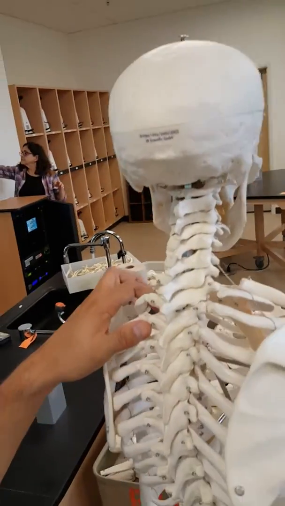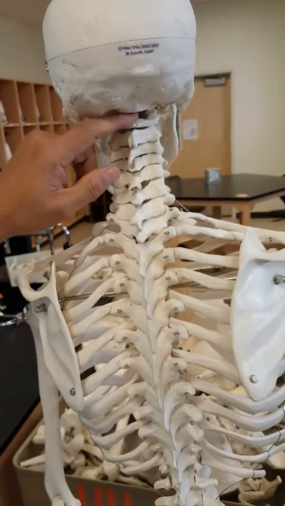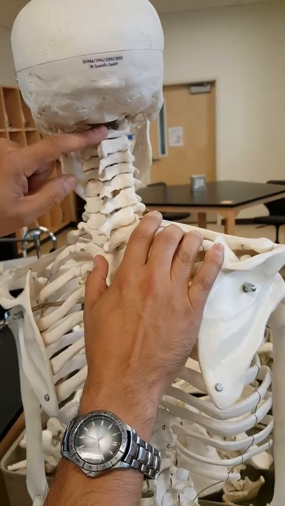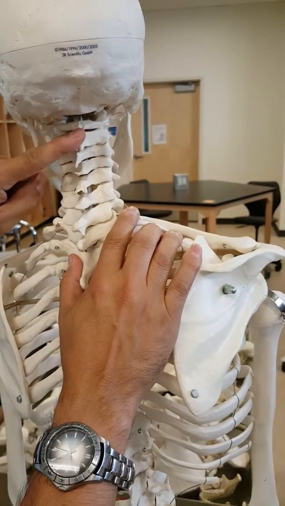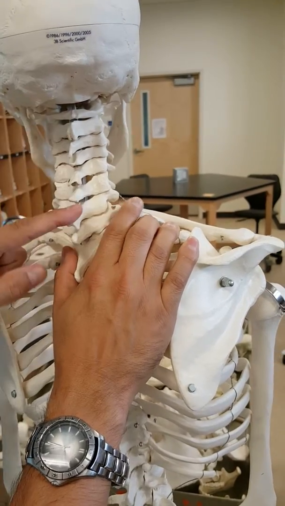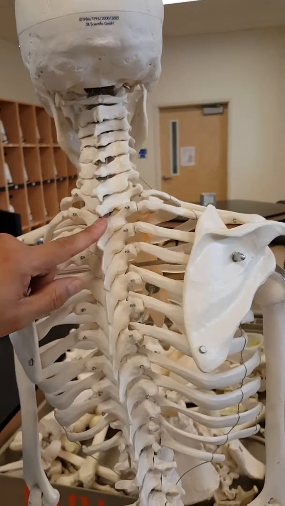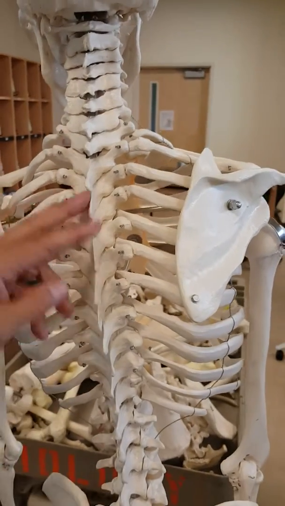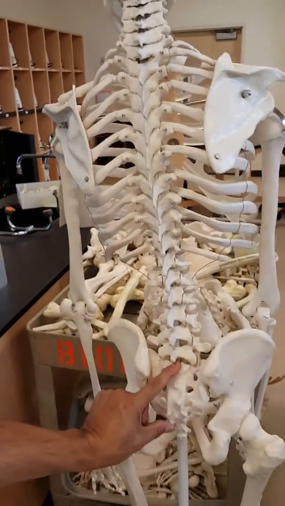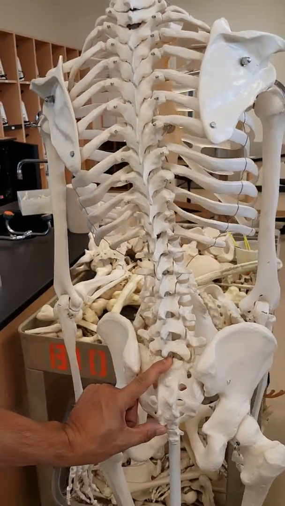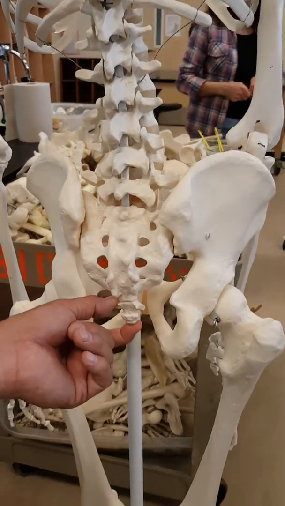Okay? And then starting here, there's 7 cervical. And C1 has a name just like C2, and that's known as atlas. C1 is atlas, C2 is axis. And then there's 5 more. So that's the C7 of the cervical. Then the thoracic is 12. It's 12 vertebrae. And then down here is known as the sacrum, which is 5. And then below that is coccyx, which is 4 fused together.